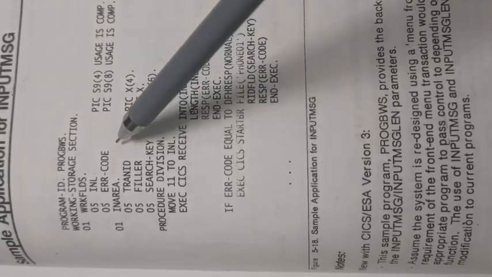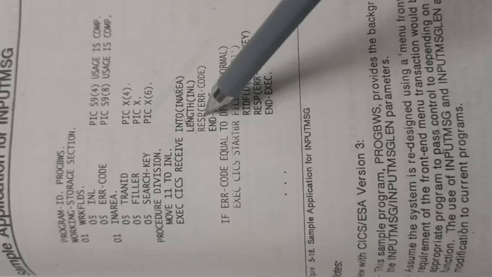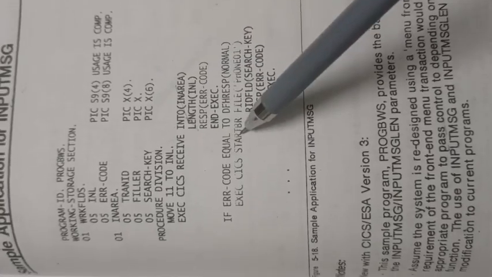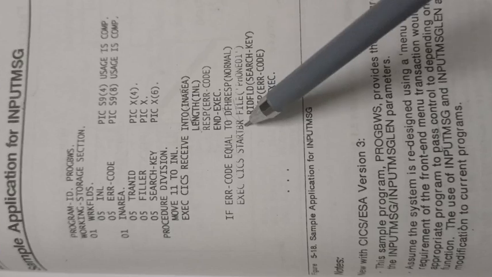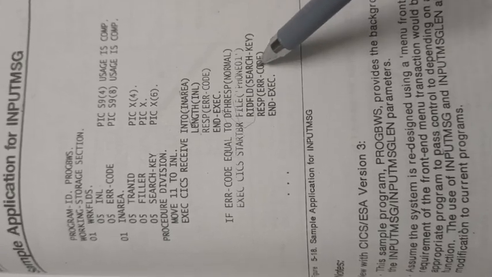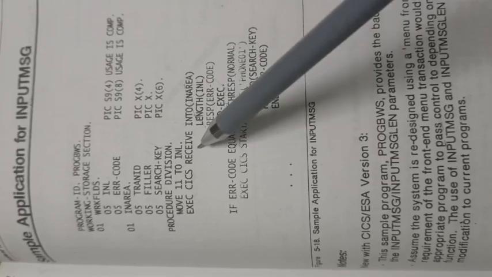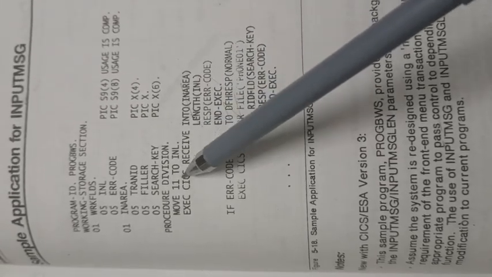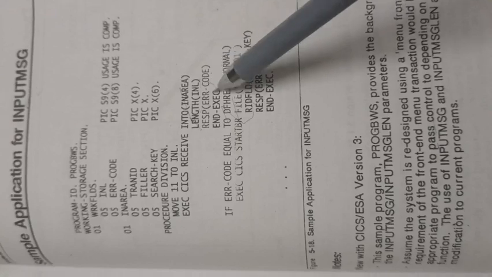You can see the RECEIVE command here: RECEIVE INTO the in-area, LENGTH, and I have defined the RESP option. While doing the start browse, the record field and response give an error code message here. Here I am passing the length as 11 characters. You can see the input length is in the higher INL working storage field.